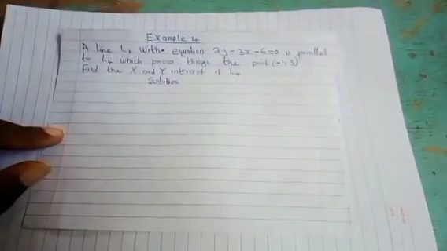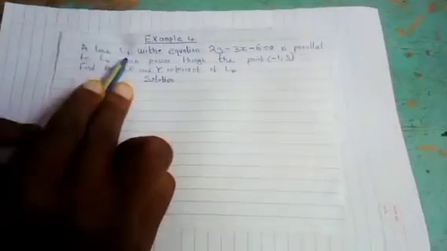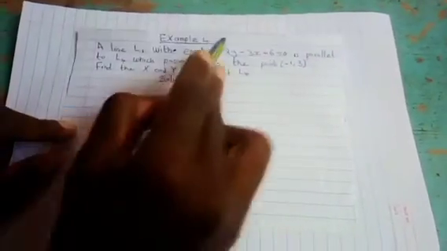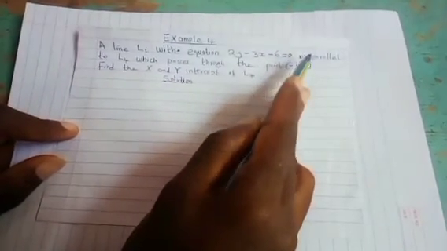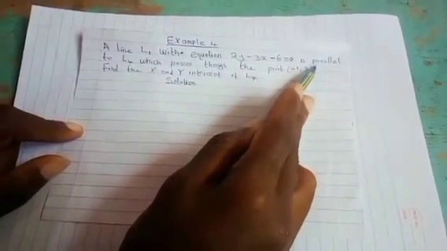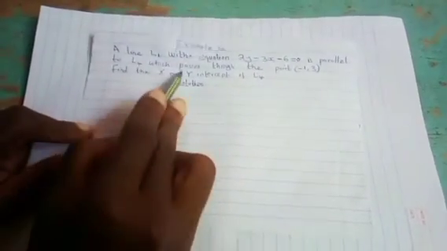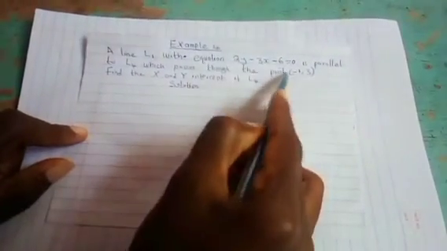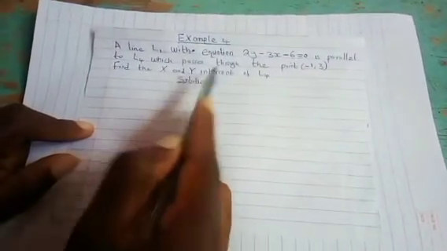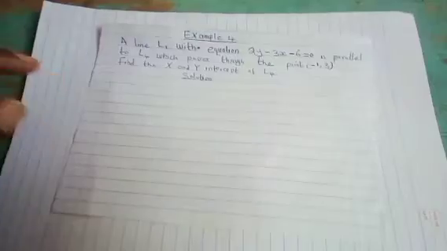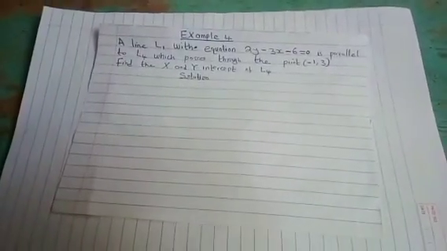Okay, example 4. A line L1 with the equation 2y minus 3x minus 6 is equal to 0 is parallel to line 4, which passes through the point negative 1, 3. Find the x and y-intercept of line 4. Okay, this one is a bit complicated, but let's go about it.